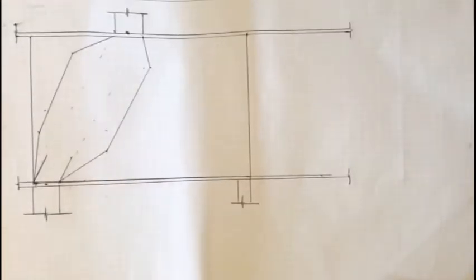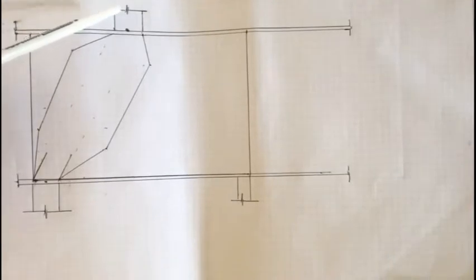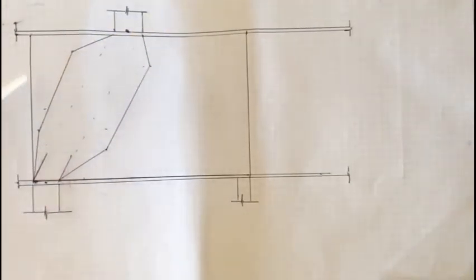Here we have an example of a transfer where we have a column transferring over a wall and onto two columns below. So we're going to look at the two different types of struts that may be used, and this is again one interpretation of it. So first we have the bottle-shaped strut on this side.